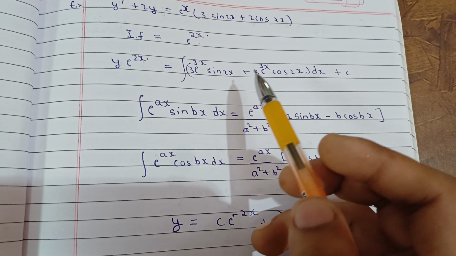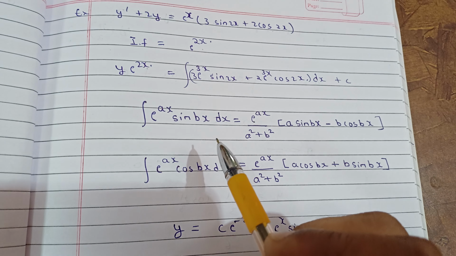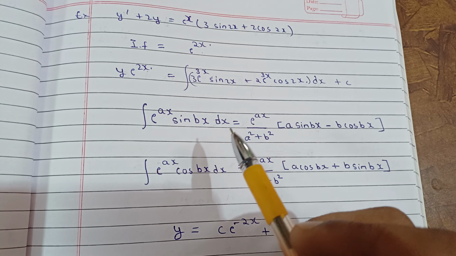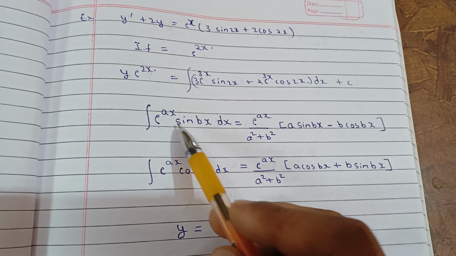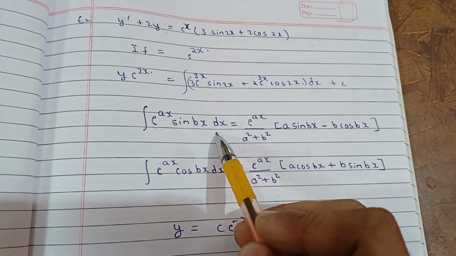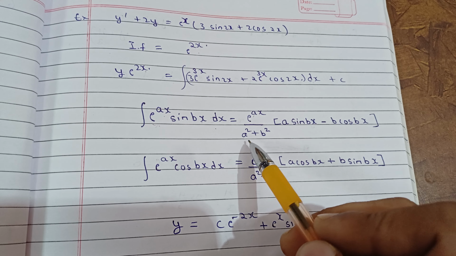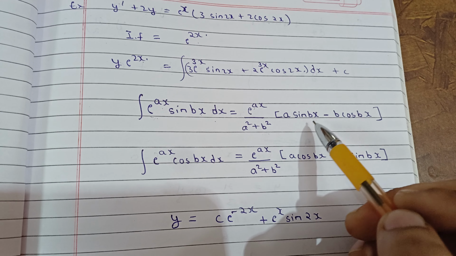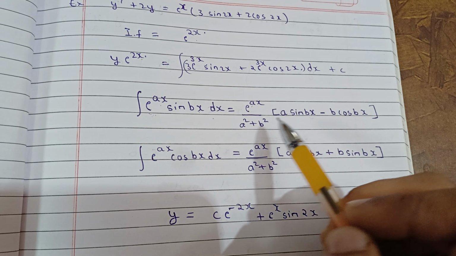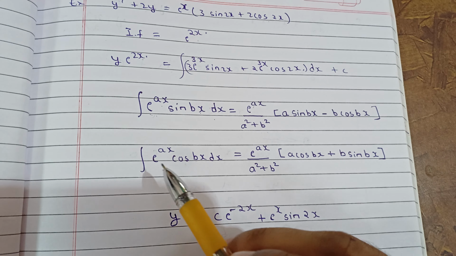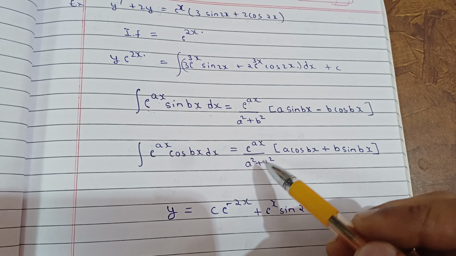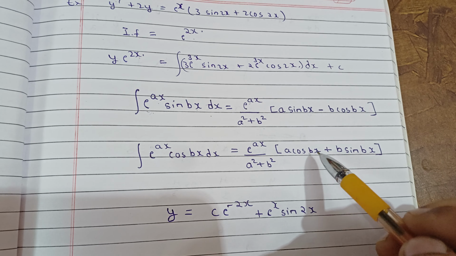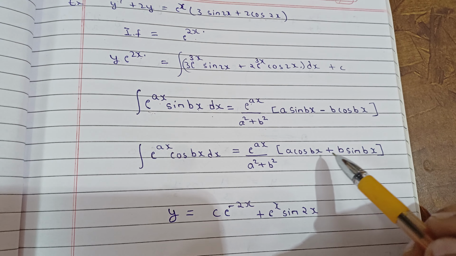Now you need to remember these formulas, otherwise it will consume a lot of time in the exam. If you get this type of form, e to the power ax sin bx, then its integration will be e^(ax) divided by a squared plus b squared, times (a sin bx minus b cos bx). So remember this formula. For e^(ax) cos bx, this term will remain the same, and inside you will have (a cos bx plus b sin bx).